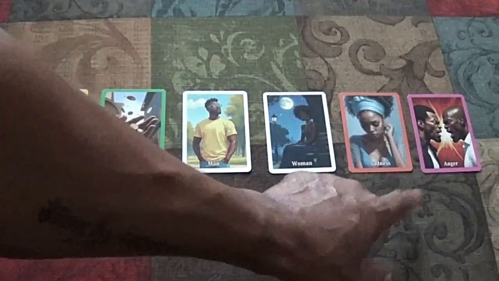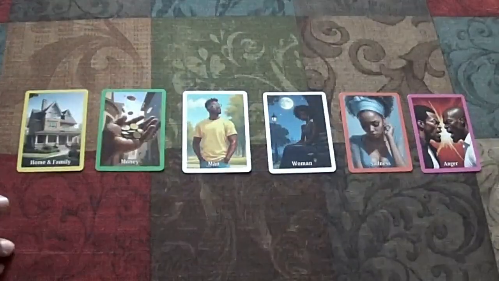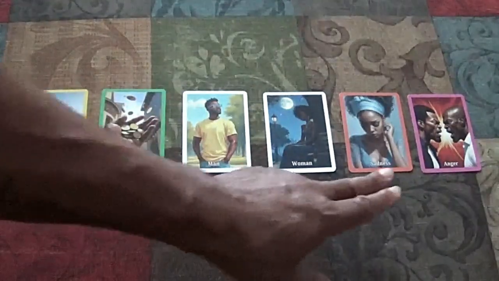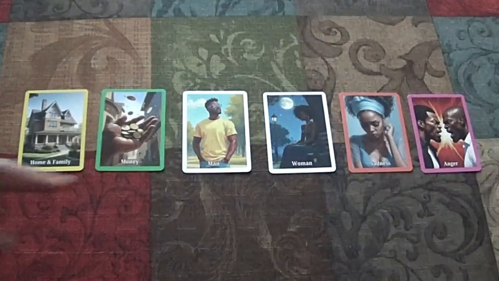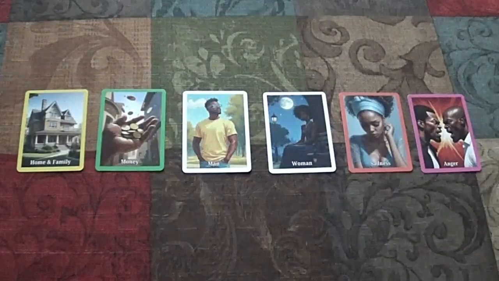So what I'm going to do is draw another card, and I like the fact that I raised the cards because I'll just simply put it beneath the card. But the connector card's role is that it connects cards on either side of it. So anger is connected to sadness, right? Which is affecting the woman.